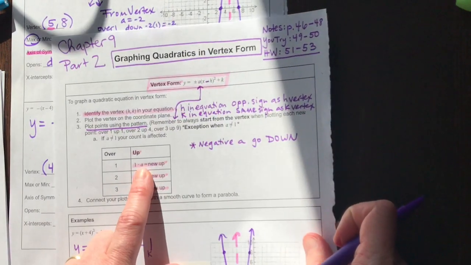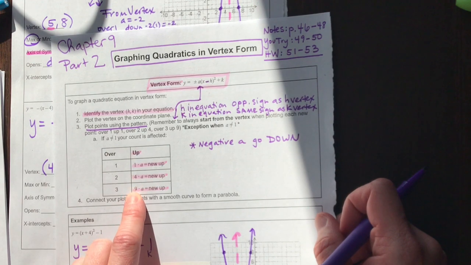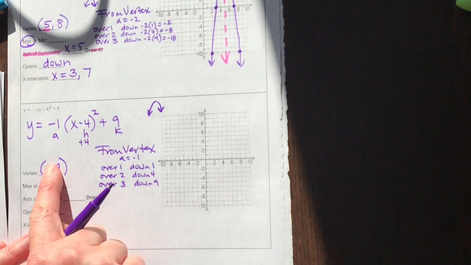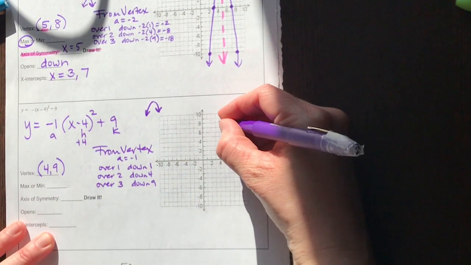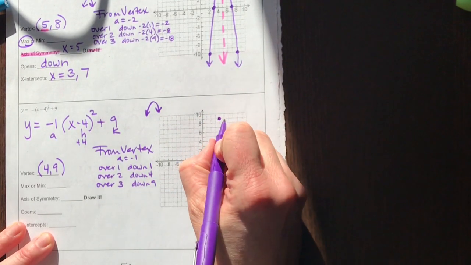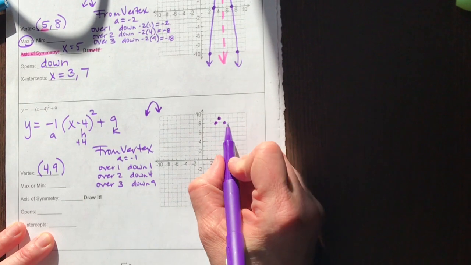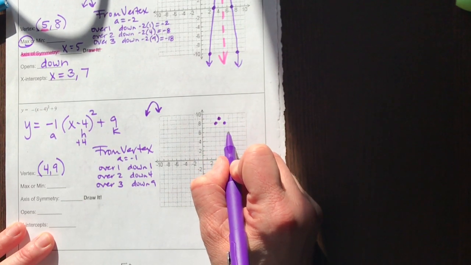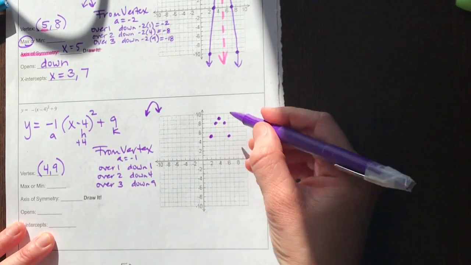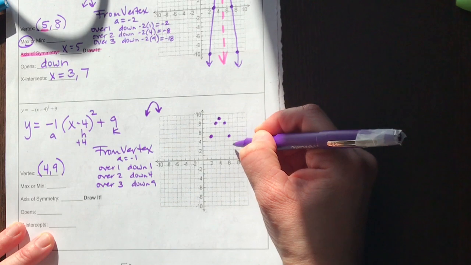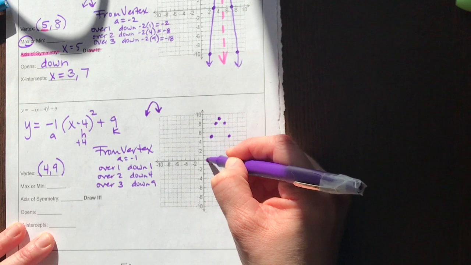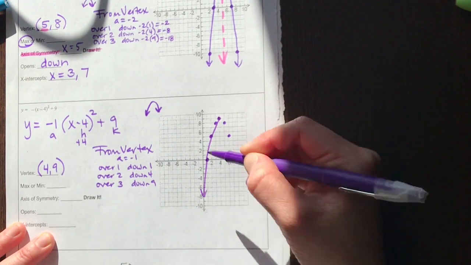So from that chart that we had, if my a is -1, it's not going to affect the 1, 4, 9. It's just going to mean we're going to go down instead of up. So this point 4, 9 would be almost to the top of my grid. And I'm going to go on each side over 1, down 1. Then I'm going to go down 4. And then from there over 3, and then down 5, 6, 7, 8, 9. Connect those.